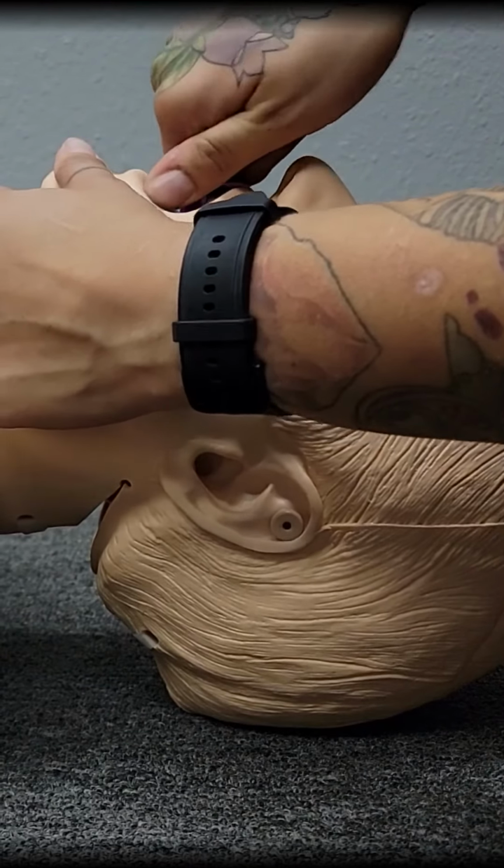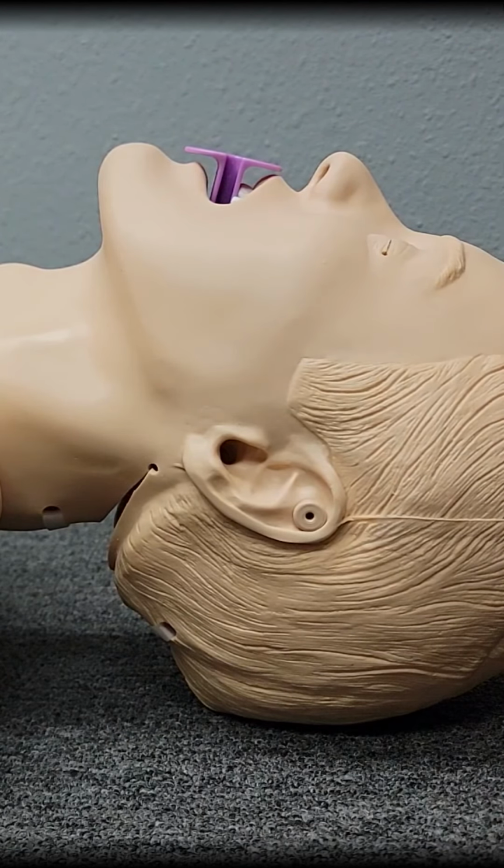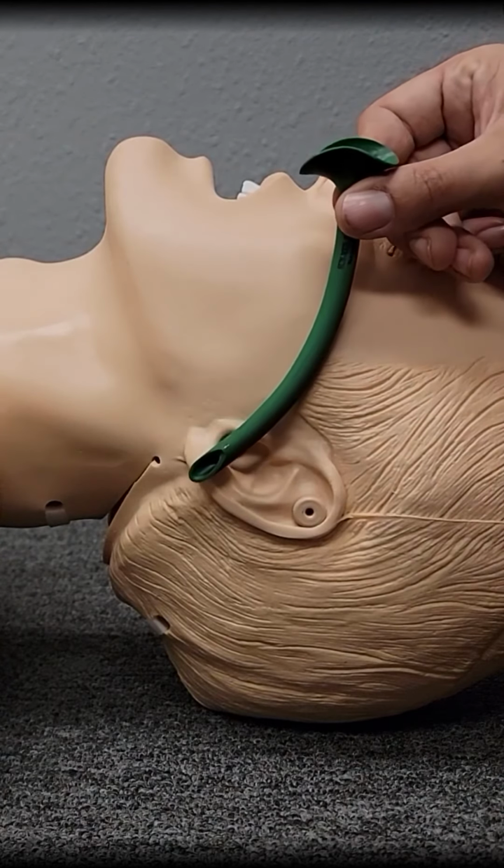If you have an issue with breathing, it's best to place the patient on oxygen. This can be done with a nasal cannula on low flow, or by non-rebreather and BVM on high flow.